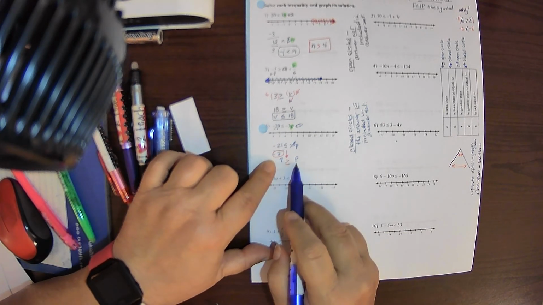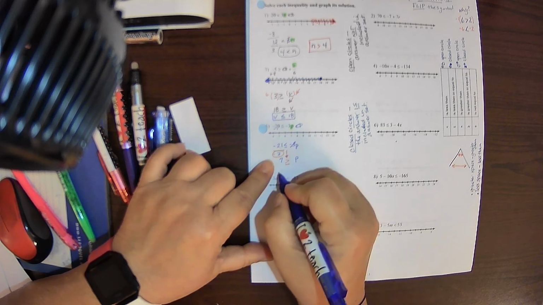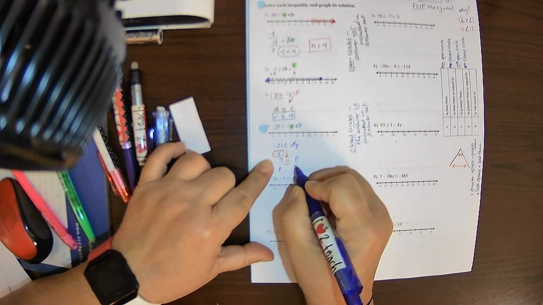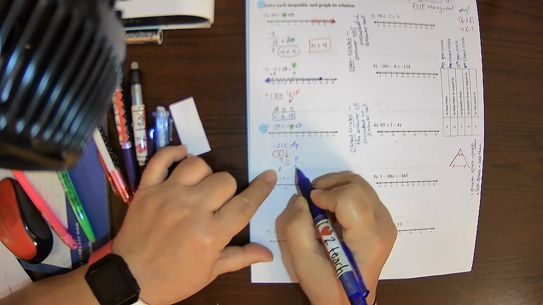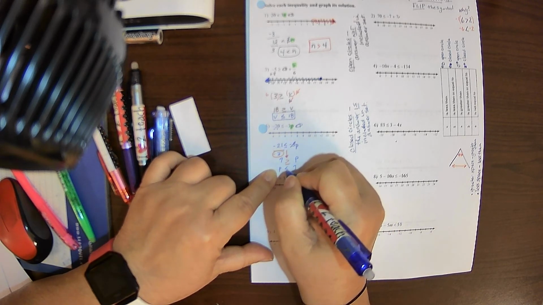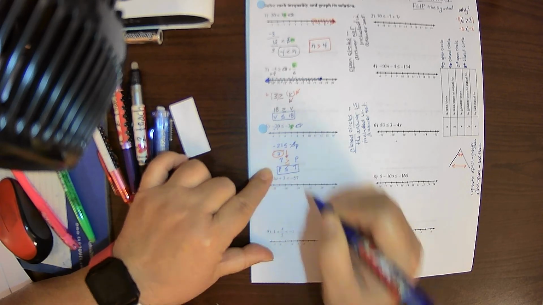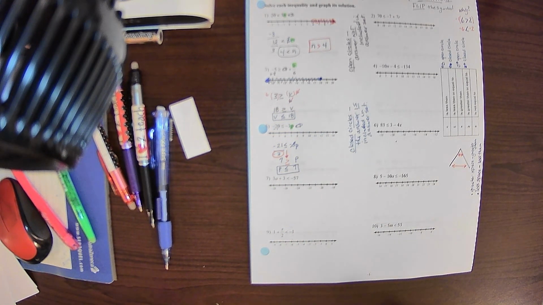Now, is P on the correct side? No, it is not. So, switch the sides, switch the variable in the answer, switch the inequality. And this is our final answer. So you just have to take your time and pay attention to your symbol. Okay?